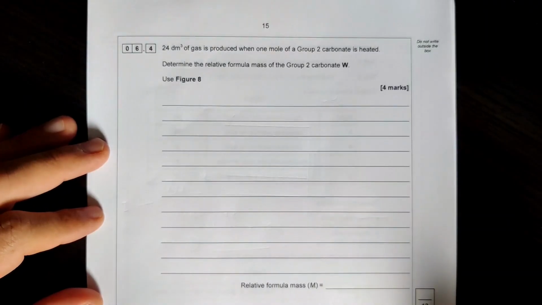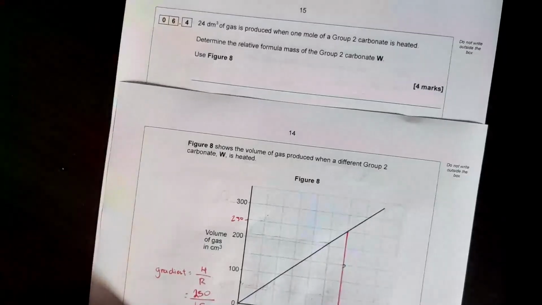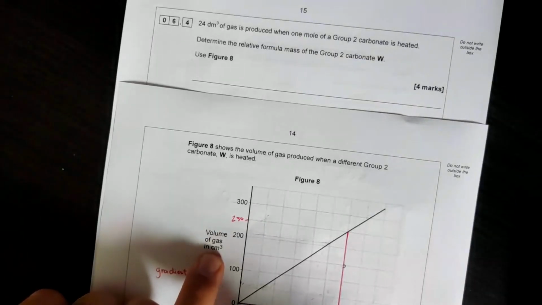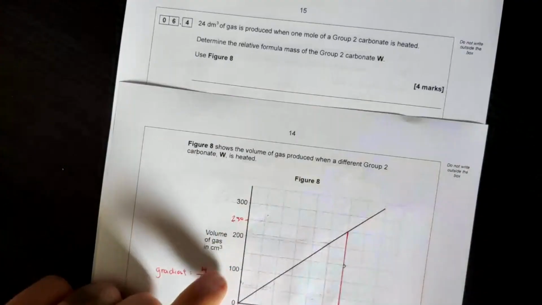Okay. Question 6.4. 24 decimeter cubes of gas is produced when 1 mole of group 2 carbonate is heated. Determine the relative formula mass of the group 2 carbonate W. Use figure 8. Okay, because it says 24 decimeter cubes, in our table we don't have 24 decimeter cubes, and this table is in centimeter cubes. So instead we're going to use 240, okay, 240.